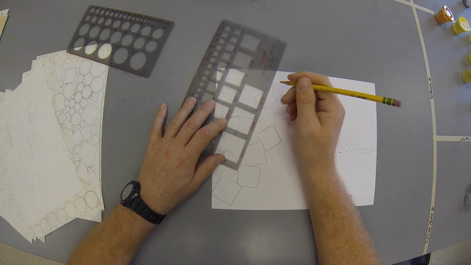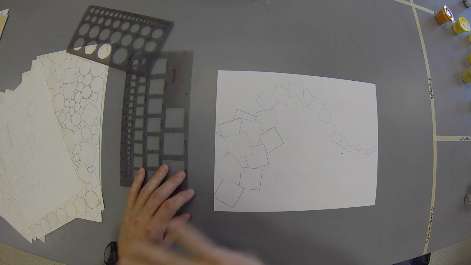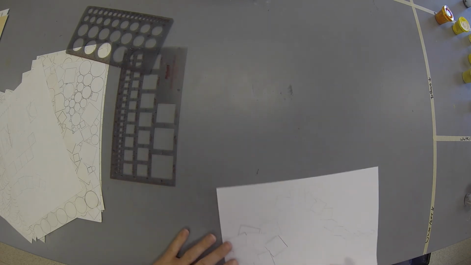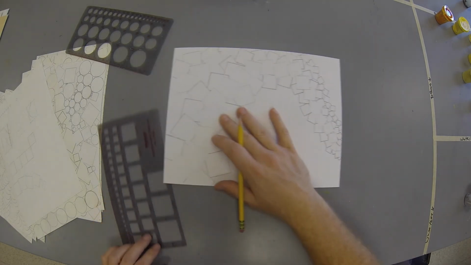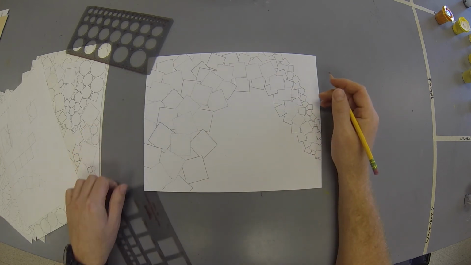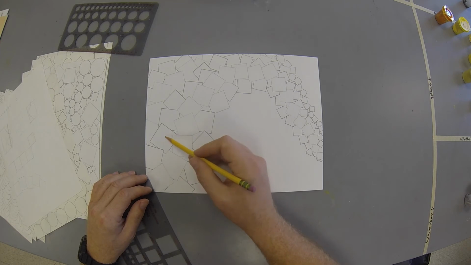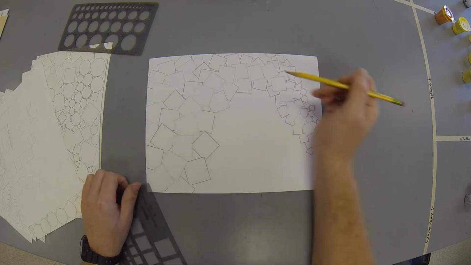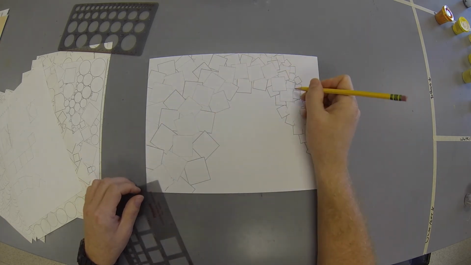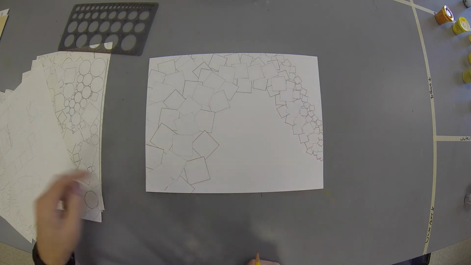Now, as you're doing this, you want to kind of fill up the whole page to make it all work out. So I've got one here that is kind of far along. We can see I've got a very light line, a dark line, a dark line, a light line, go back in with the dark. And you want to do this throughout the entirety of the whole thing.